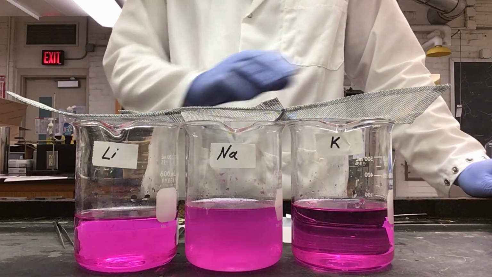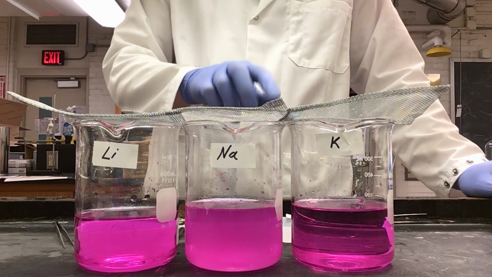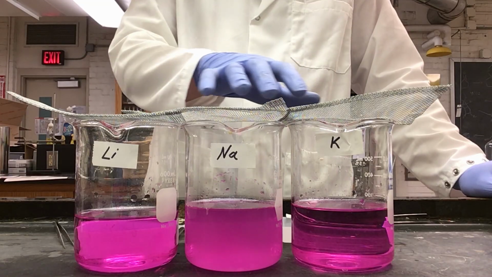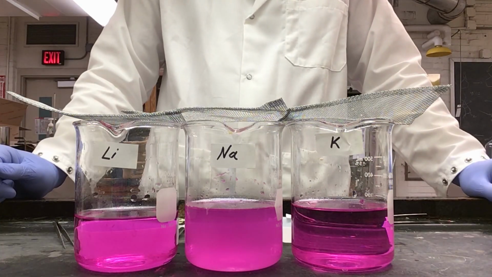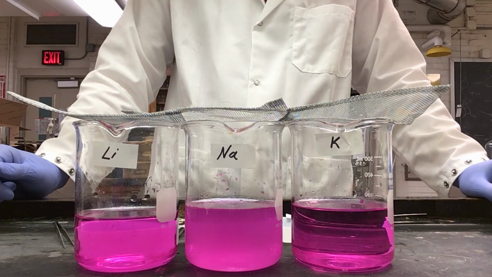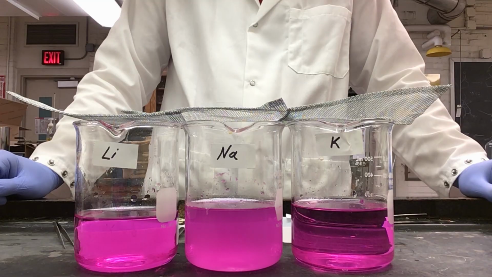As you can see, there was flame on the potassium and sodium, showing that there is a lot of heat being produced during these reactions. As you can see, our phenolphthalein indicator in each of the beakers has turned pinkish purple, showing that it is now a basic solution in each of our beakers.